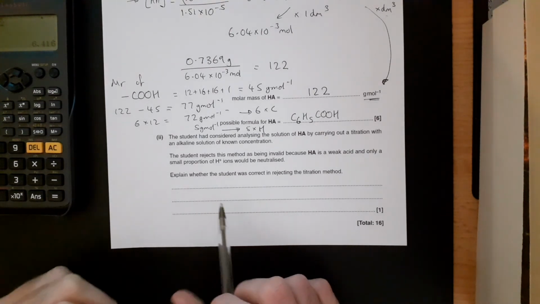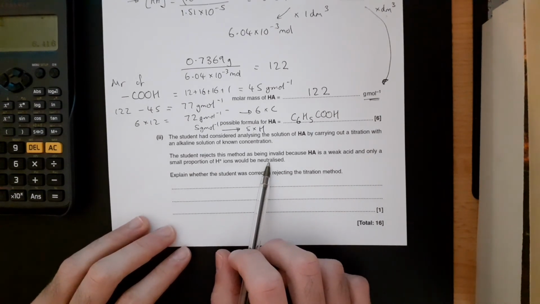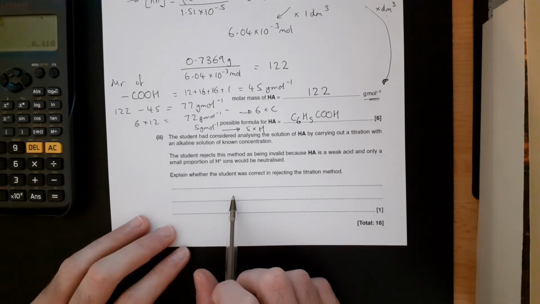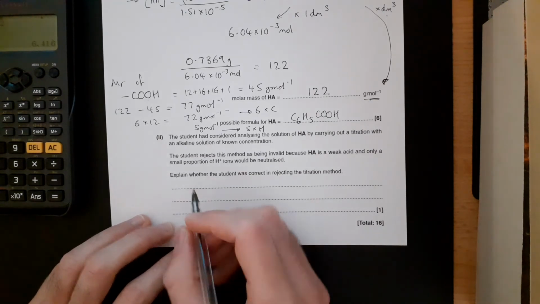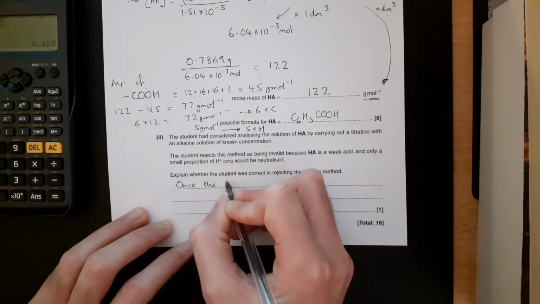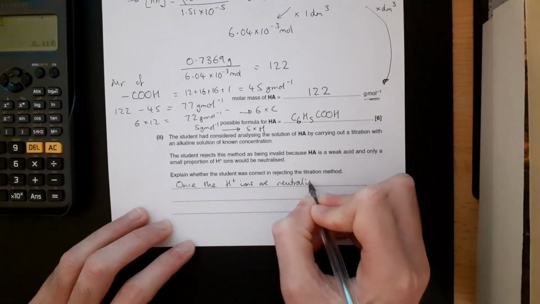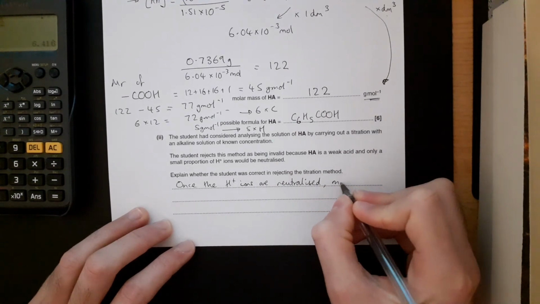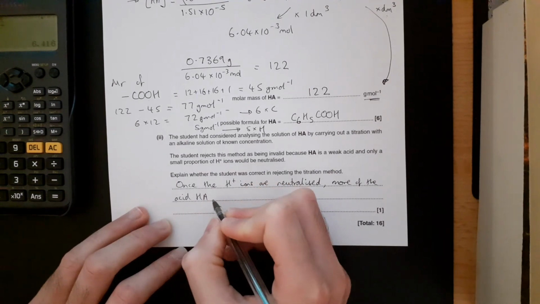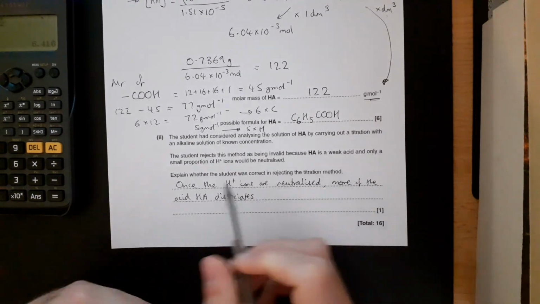Okay, that's not true though. Because yes, it's a weak acid, it will only partly dissociate. But if it's reacting with a base, you will end up reacting the whole of the acid. Because once the H+ ions are neutralised, more of the acid HA dissociates. Because you've got this equilibrium.